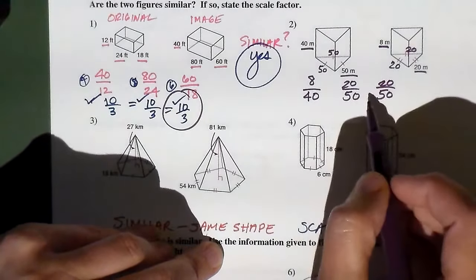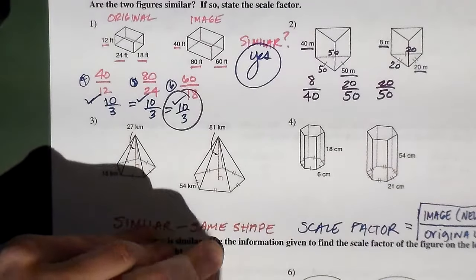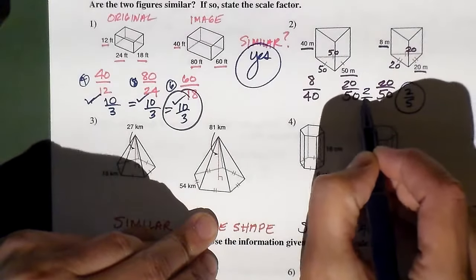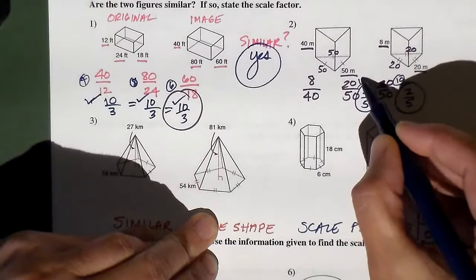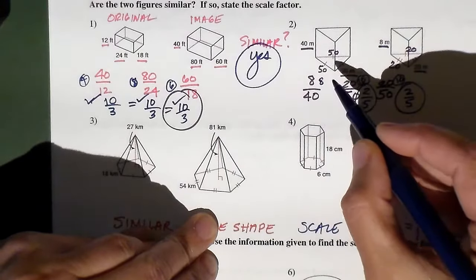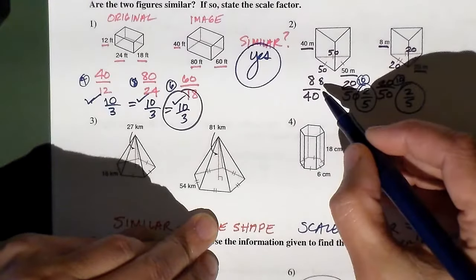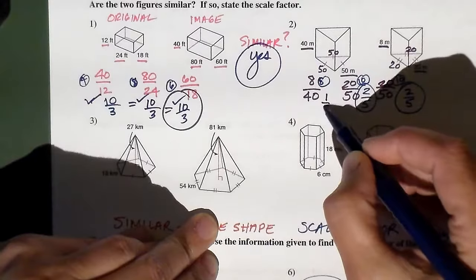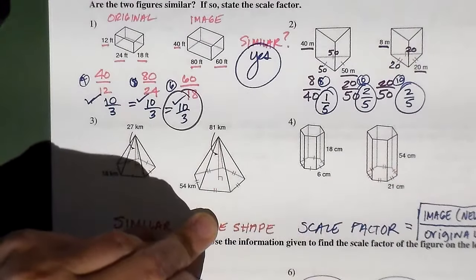So let's compare these. Obviously, these are going to be the same. I've got 2/5 here, and I'll use a different color just because. I've got 2/5 because the greatest common factor here is 10. The greatest common factor here is what? 8, right? How many 8s go into 8? 1. How many 8s go into 40? 5. Uh-oh. What do you notice here?